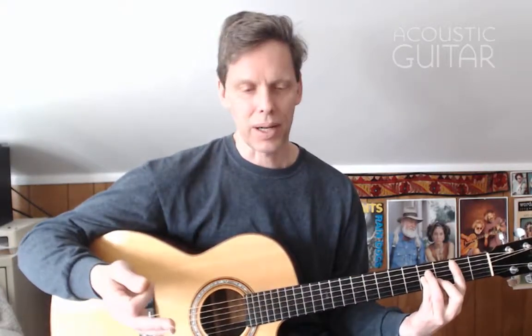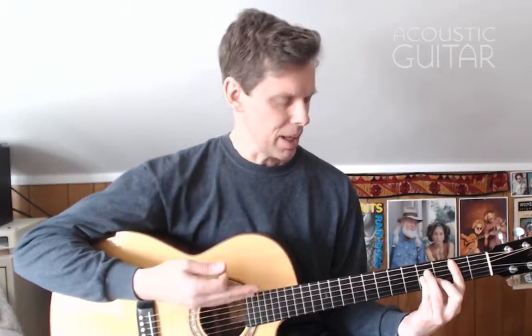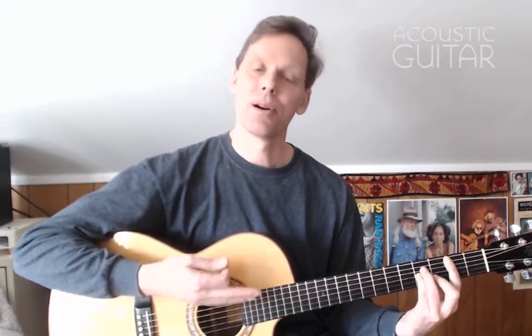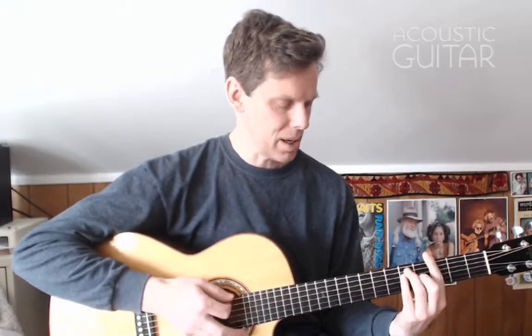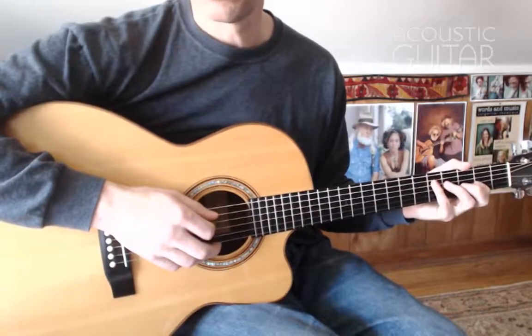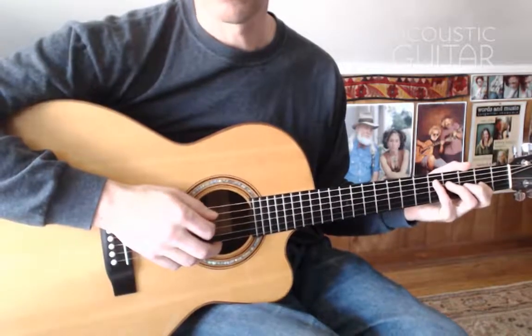The B minor bar chord you might think of as an A minor shape over a bar at the 2nd fret, and the G is an E shape over a bar at the 3rd fret. 1, 2, 3, 4, 1.